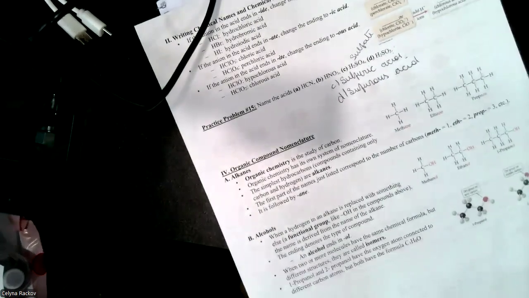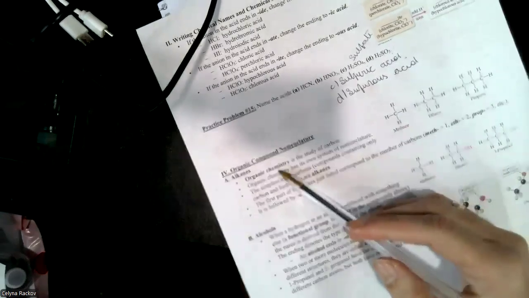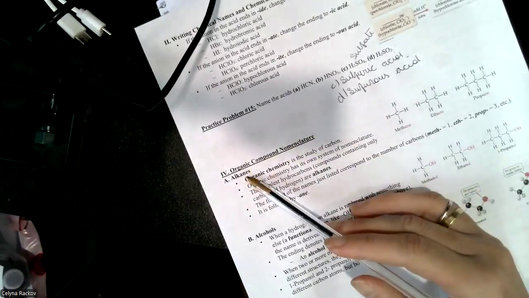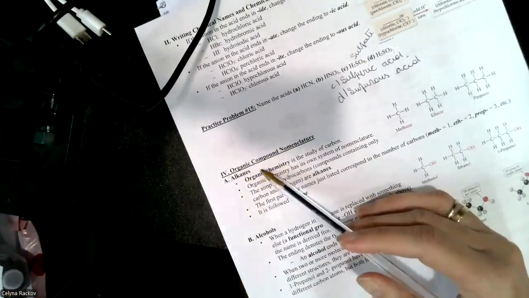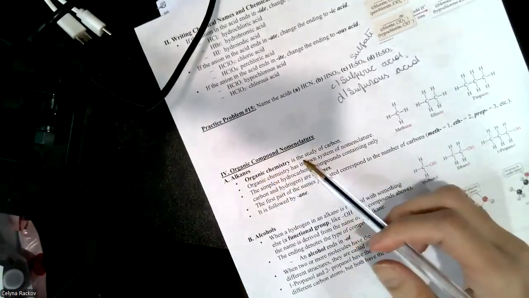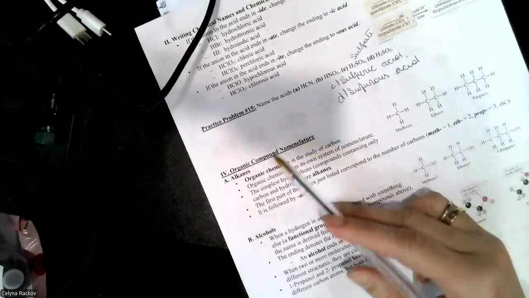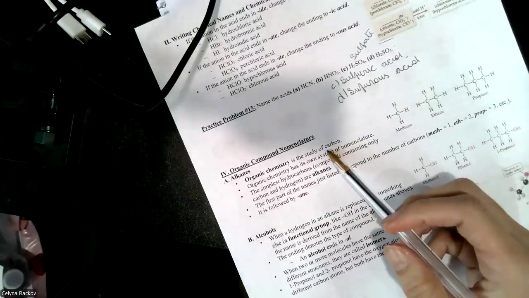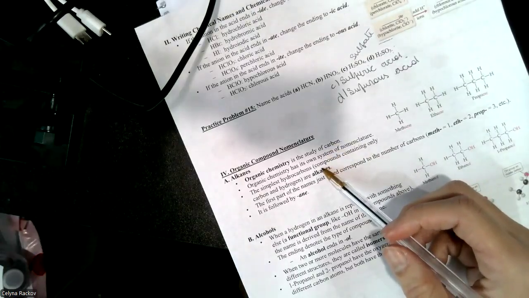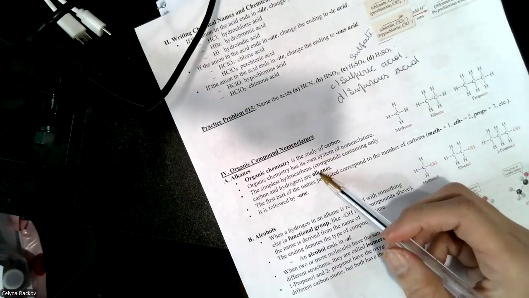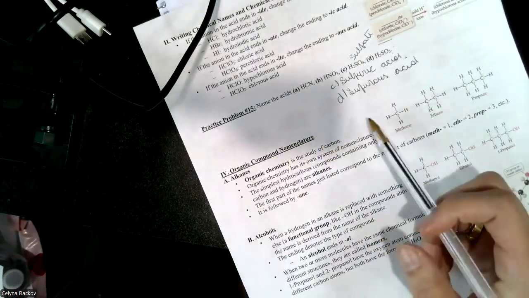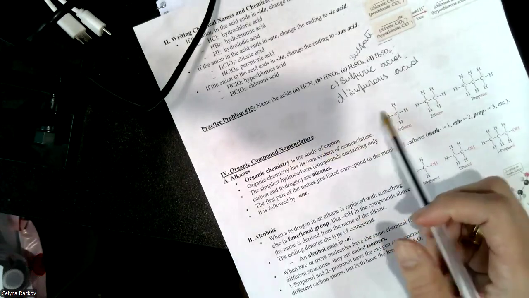The last topic for naming compounds. Okay. Organic compounds. Last topic here is naming organic compounds. Alkanes first, and then alcohols. Organic chemistry is the study of carbon, so all organic compounds will have carbon. And we name by counting how many carbons we have. And if you have, like here, only carbon and hydrogen, you call them hydrocarbons.